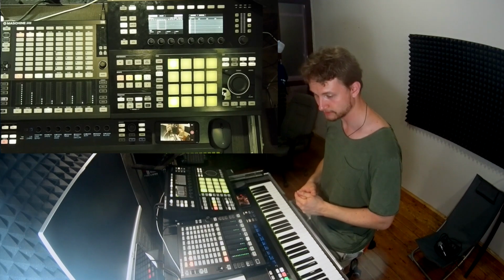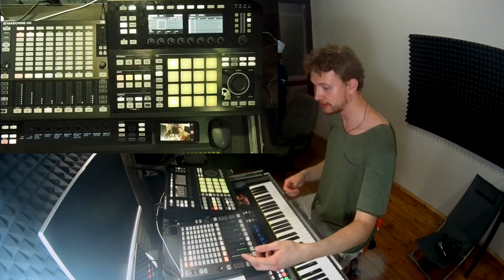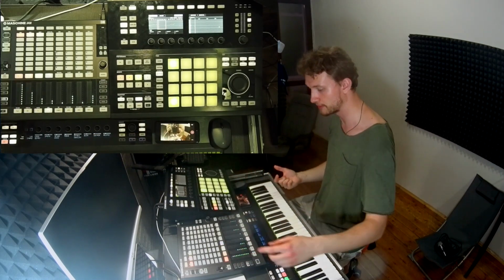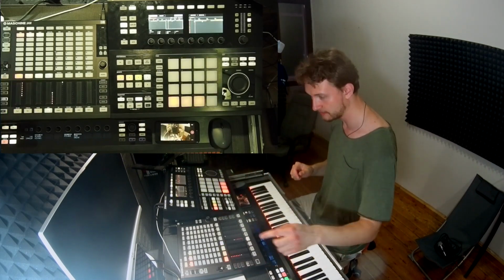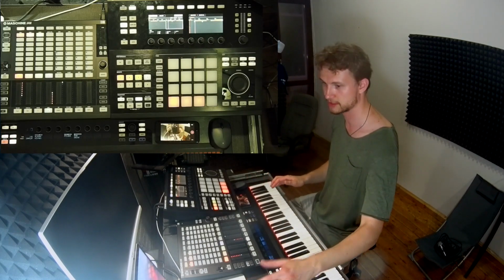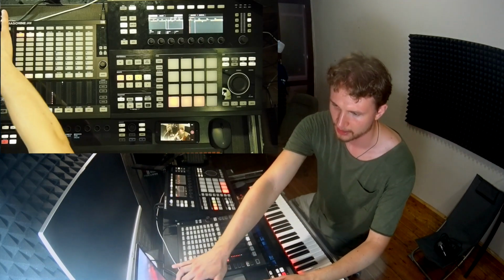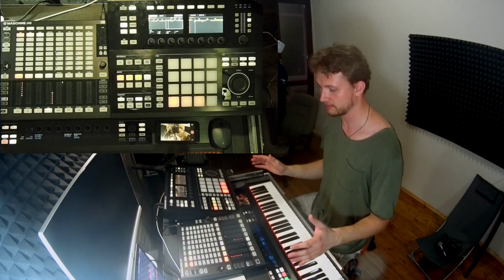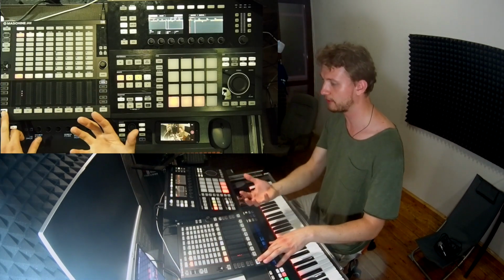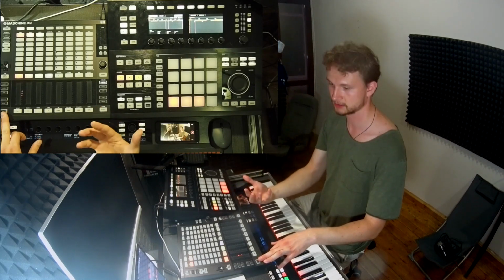I can put different perform effects on each group. So that's why I push A. This is the only time when I need the laptop screen. Sorry that you cannot see it. Just believe me. I push Shift, perform, and by default it offers me filter.